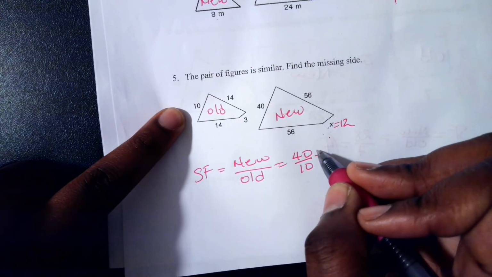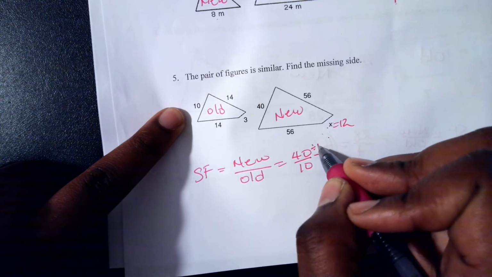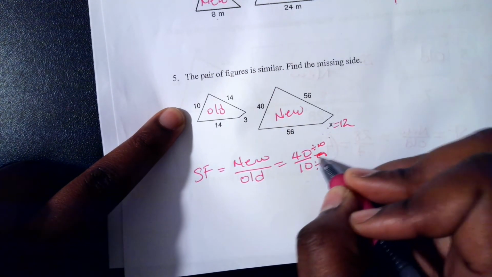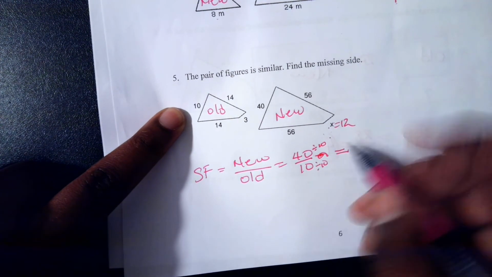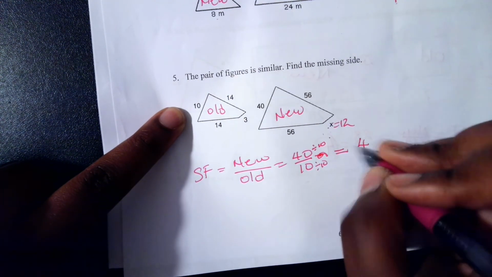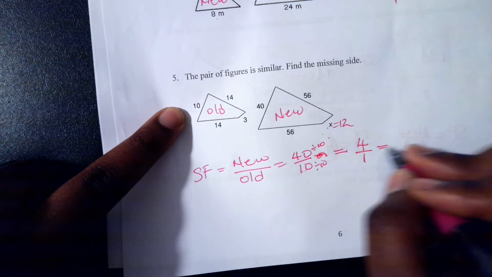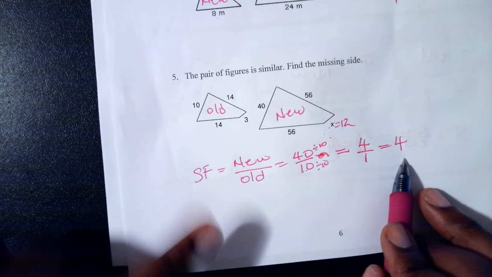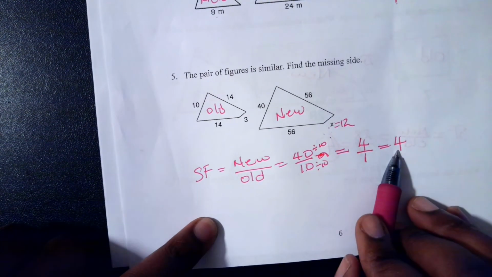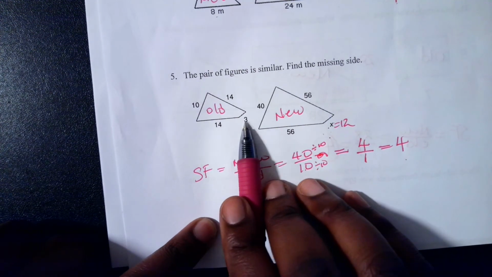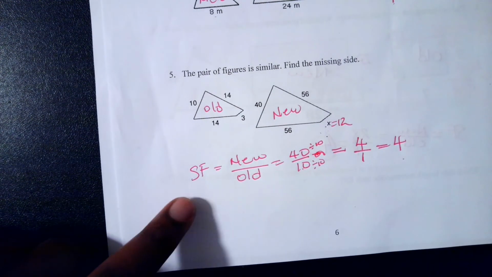We can divide by 10. 40 divided by 10 gives me 4. 10 divided by 10 gives me 1. Same thing as 4. So the scale factor is 4. Since I know my scale factor, all I need to do is multiply. 3 times 4 gives me 12.